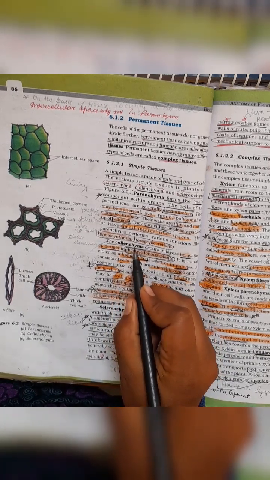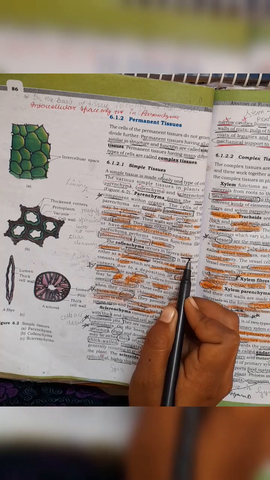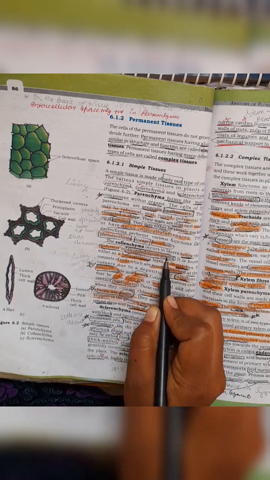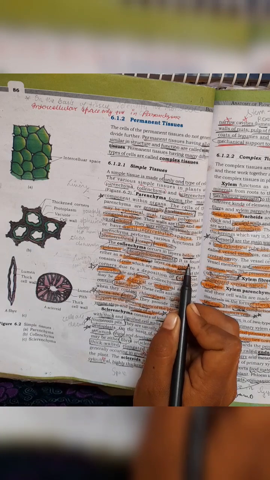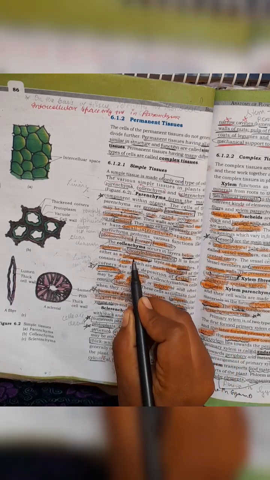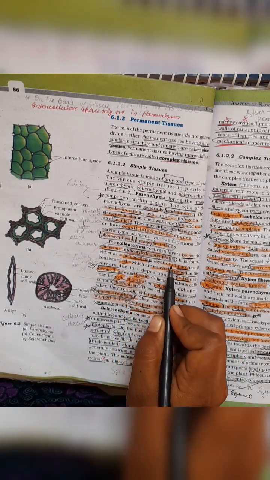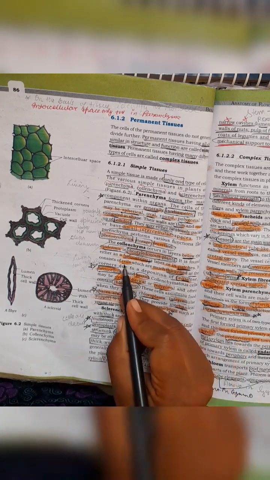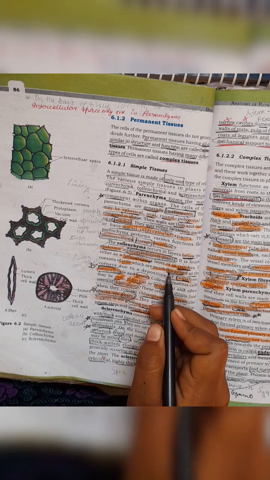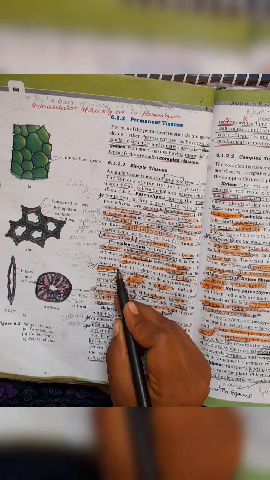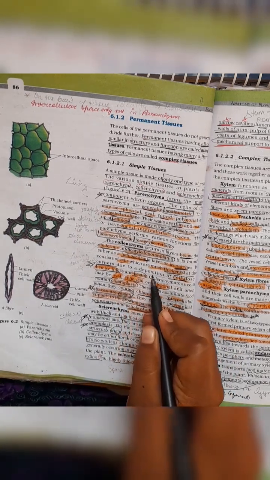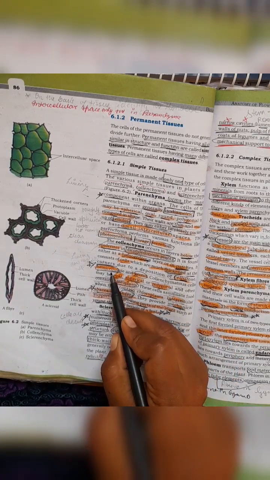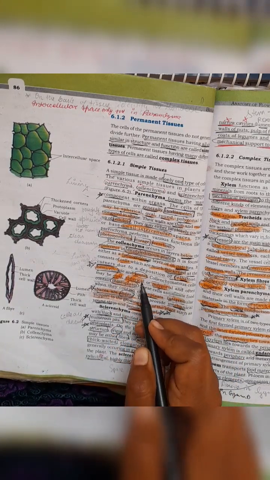The collenchyma occurs in layers below the epidermis in dicotyledonous plants. It is found either as a homogeneous layer or in patches. It consists of cells which are much thickened at the corners due to deposition of cellulose, hemicellulose, and pectin.